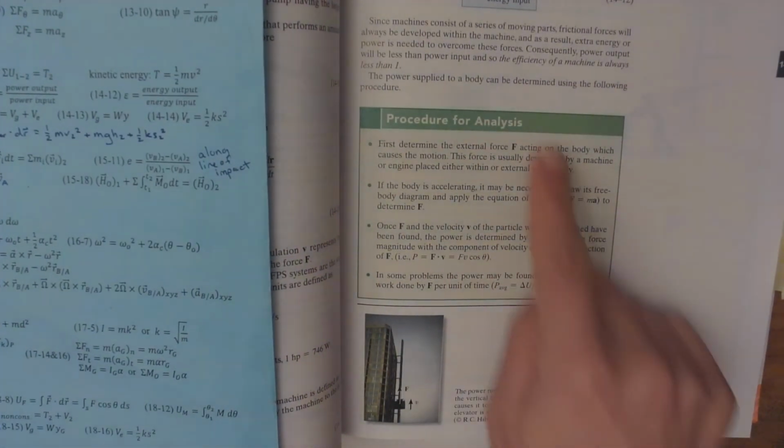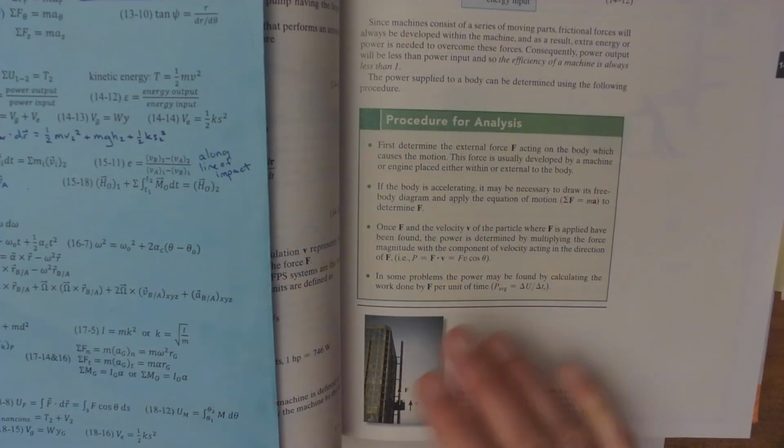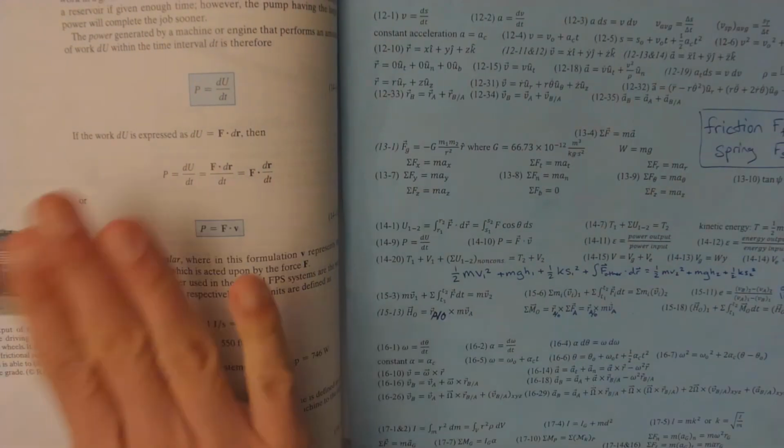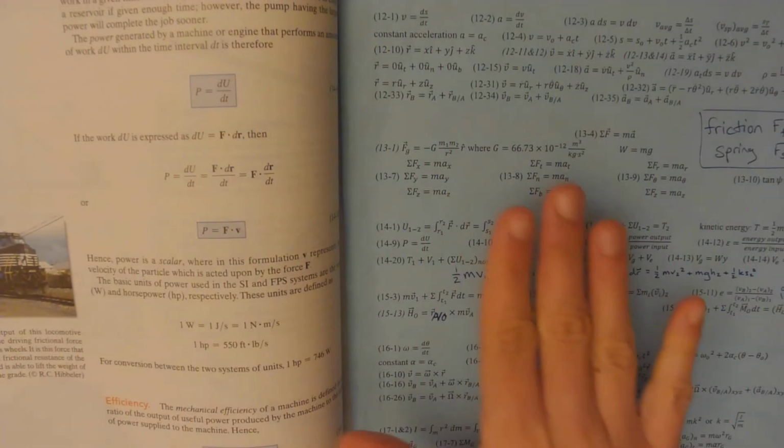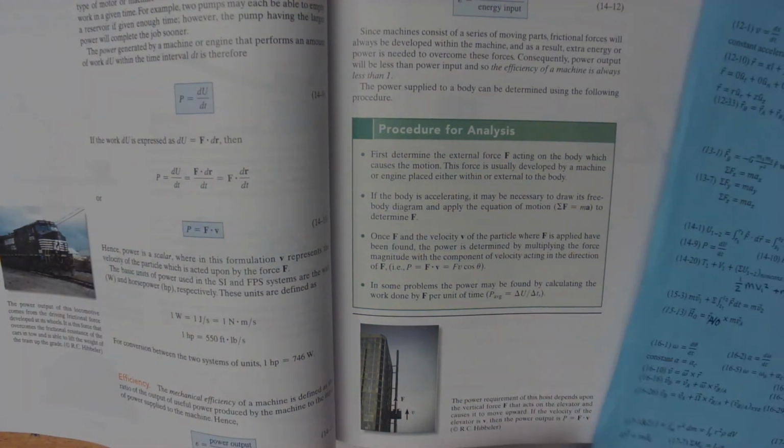You should read through the information in the green box here, and after you do that and read through the rest of the page, the rest of 204 and 205, we will be ready to look at our example problems.